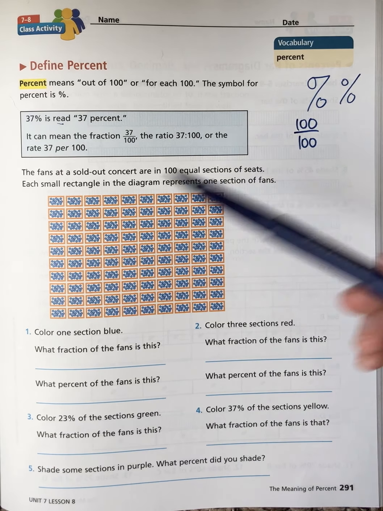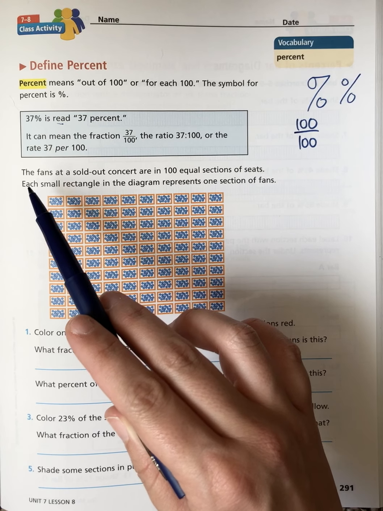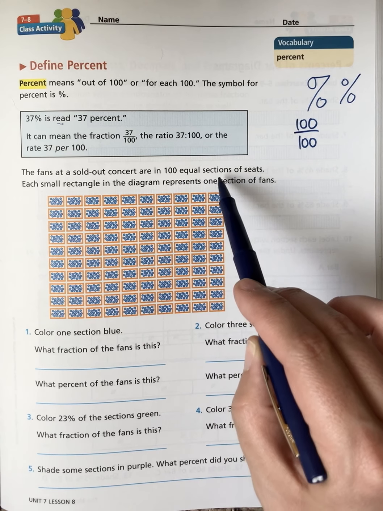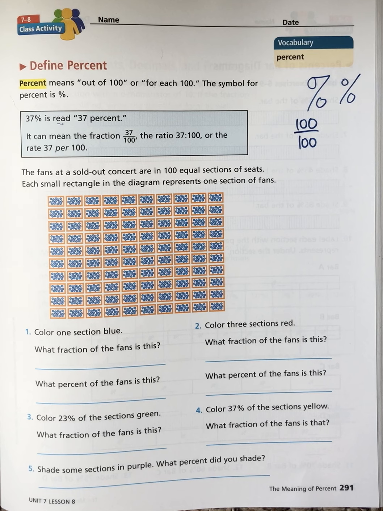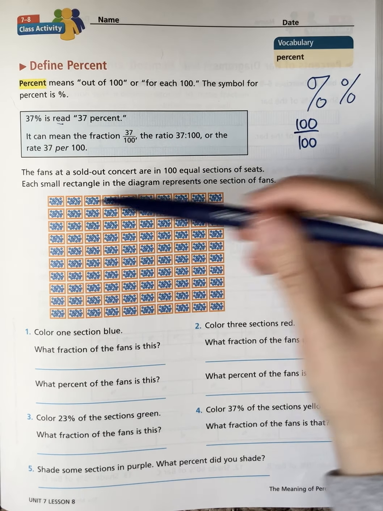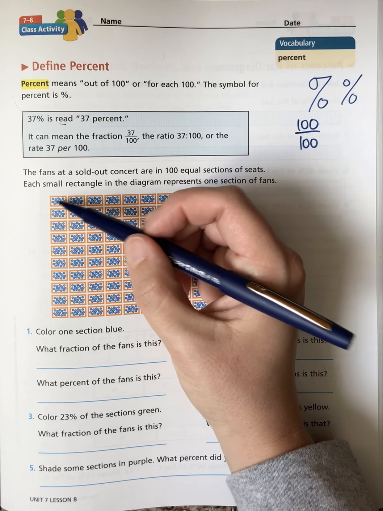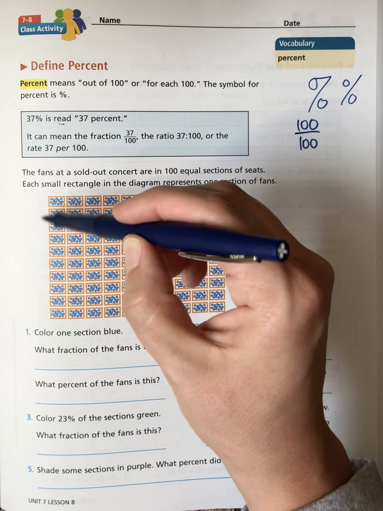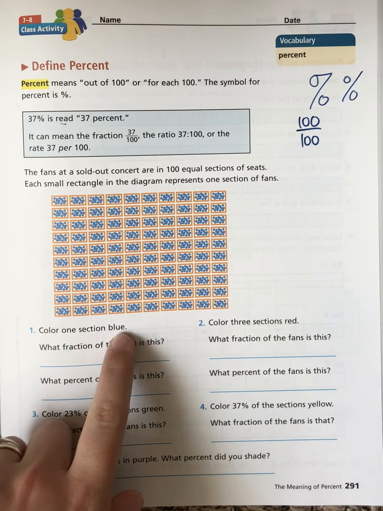So we're going to practice that a little bit with a picture here. This is a little scenario that says the fans at a sold-out concert are in 100 equal sections of seats. Each small rectangle in the diagram represents one section of fans. So this is everybody at the concert. Each tiny little circle represents fans excited to be at the concert, okay? So what the directions tell us first is to color one section blue right here.